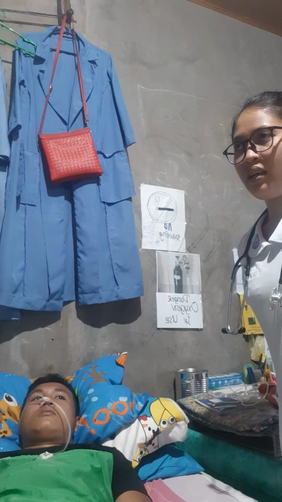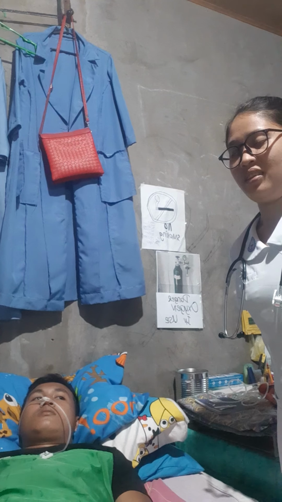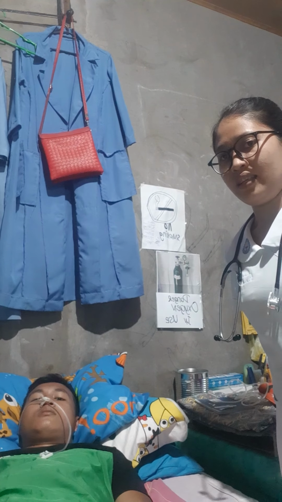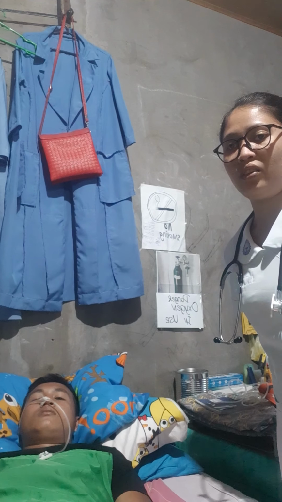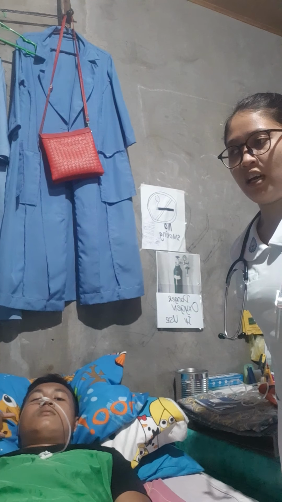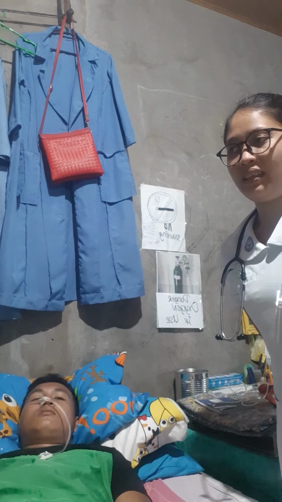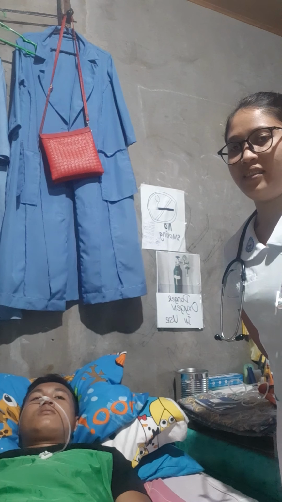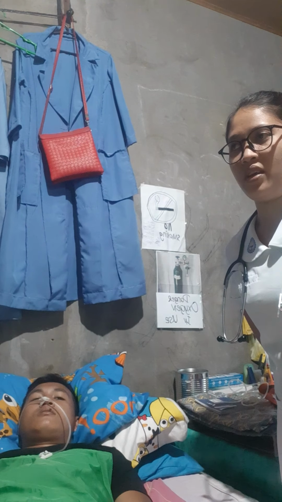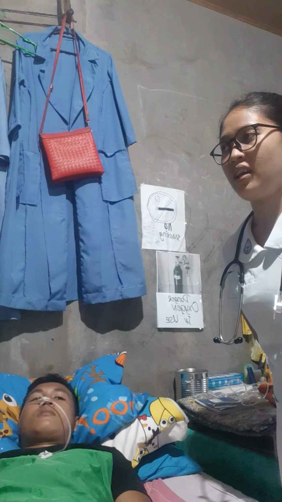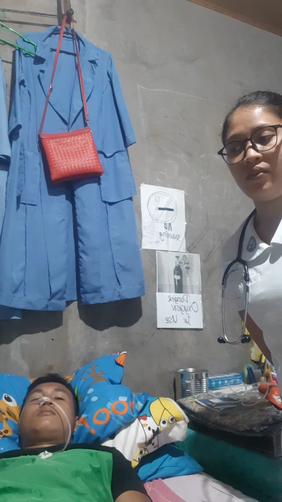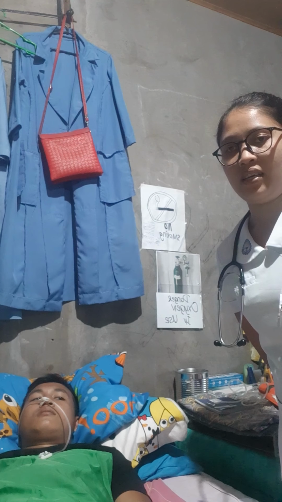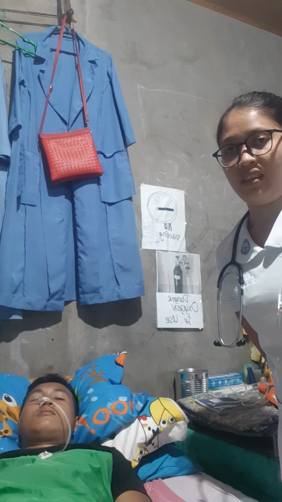For identifying the client's identity, we can ask his name if he is present. But if the client is unconscious, we can check the hospital bracelet, ask the significant others if they are present, and then check the chart of the client to verify the patient's identity.